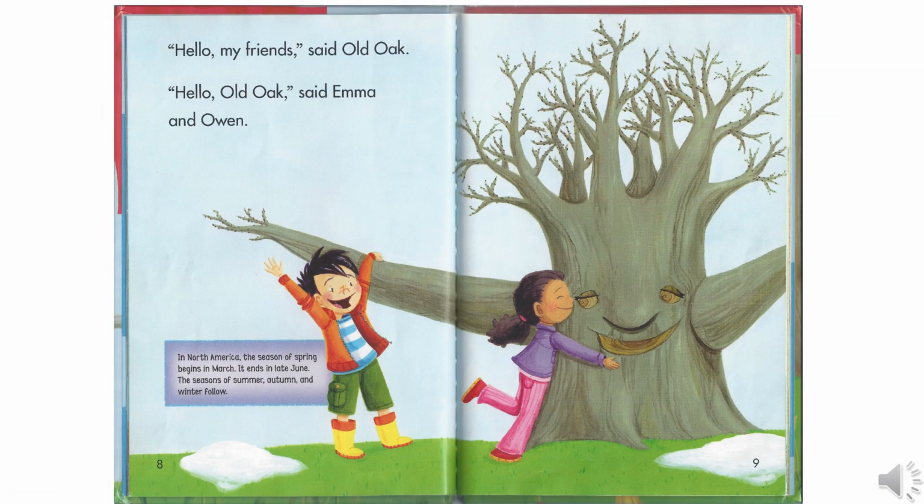"Hello, my friend," said Old Oak. "Hello, Old Oak," said Emma and Owen. In North America, the season of spring begins in March. It ends in late June. The seasons of summer, autumn, and winter follow.